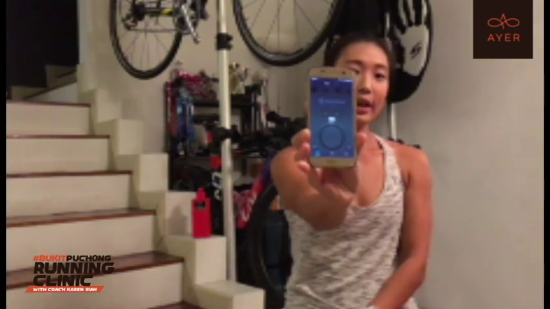Alright? If your watch doesn't have this function, that's fine. If you carry your phone to run, you can always download an app called the Metronome app. There are many out there. The one that I downloaded looks something like this. And again, you can adjust the beats.